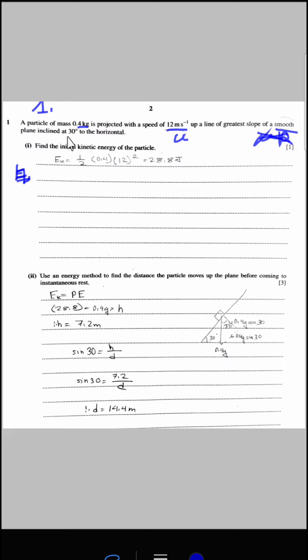The plane is inclined at an angle of 30 degrees to the horizontal. Find the initial kinetic energy of the particle. The initial kinetic energy is equal to half into mass into speed squared, where the speed is the initial speed. So we find the initial kinetic energy is 28.8 joules.